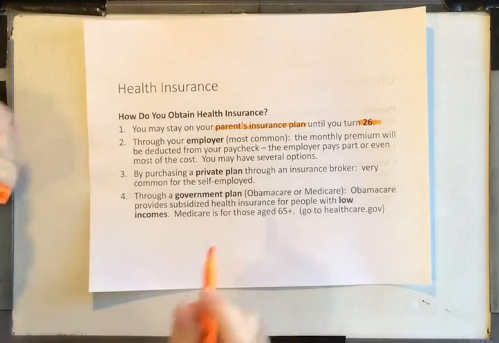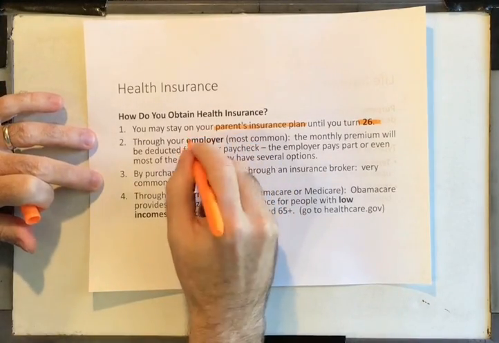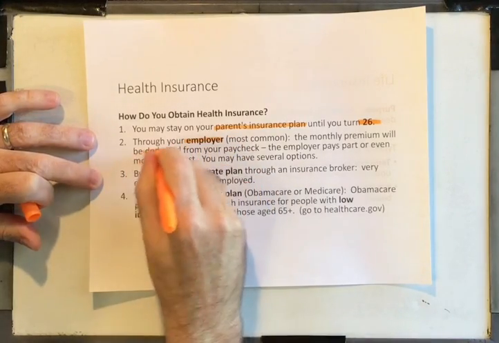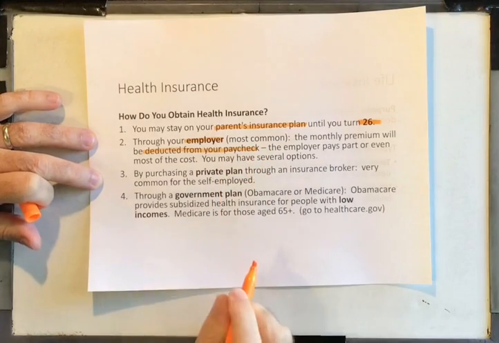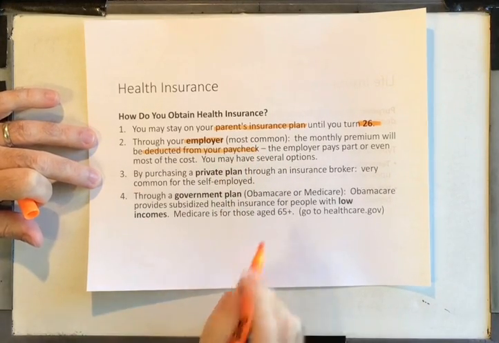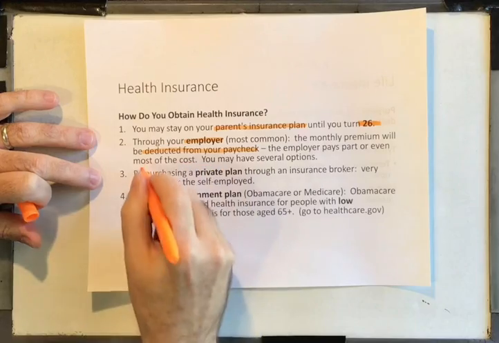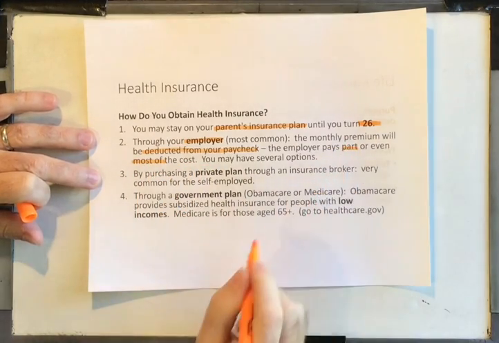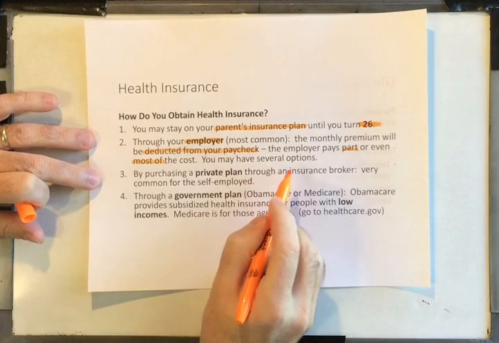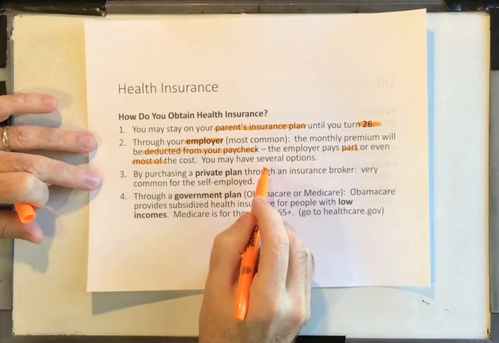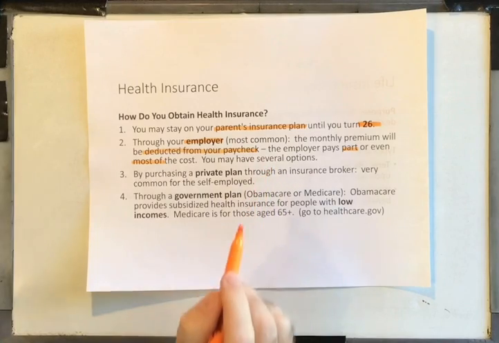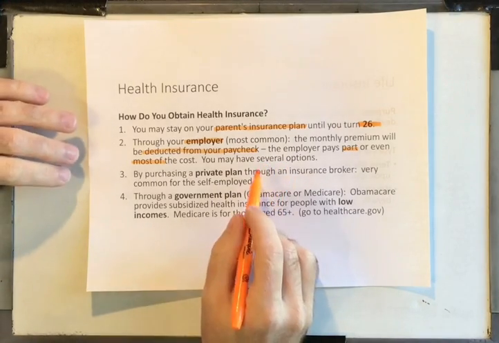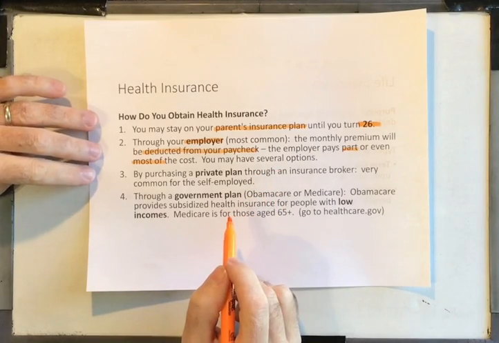The most common way is through your employer, and it's deducted from your paycheck. The employer will pay part, maybe sometimes even most, of the cost. And you may have a lot of different options. My wife, I think, has 3 different options through her work, different plans she can pick. And she picks a middle of the road plan. She doesn't pick the cheapest or the most expensive.